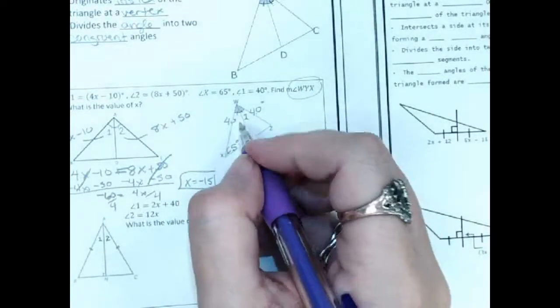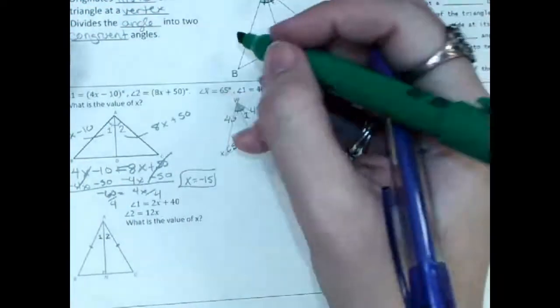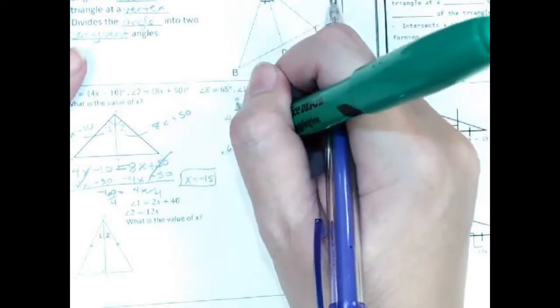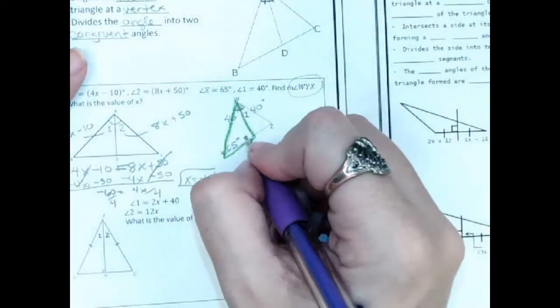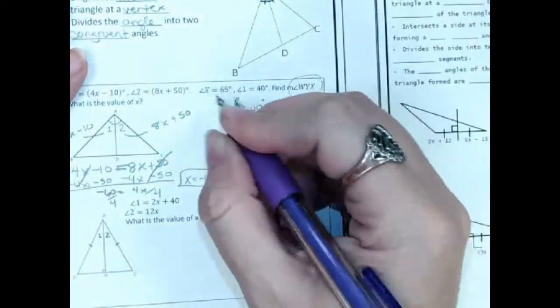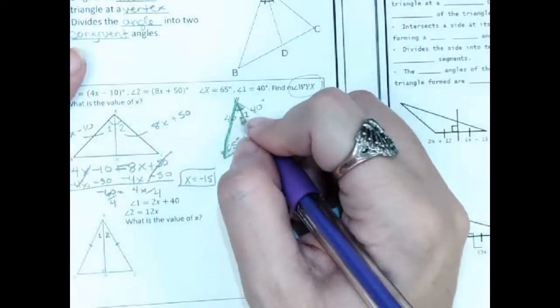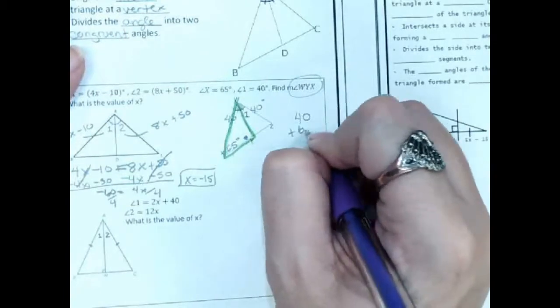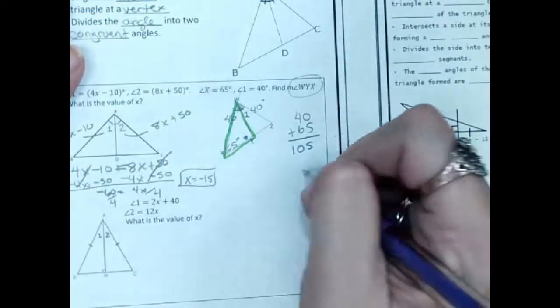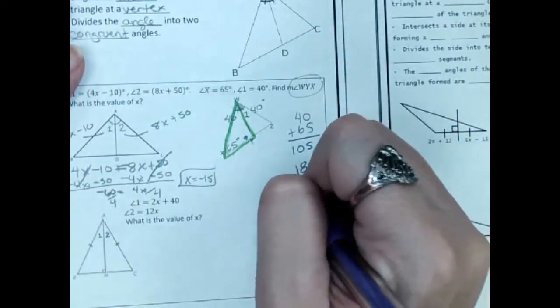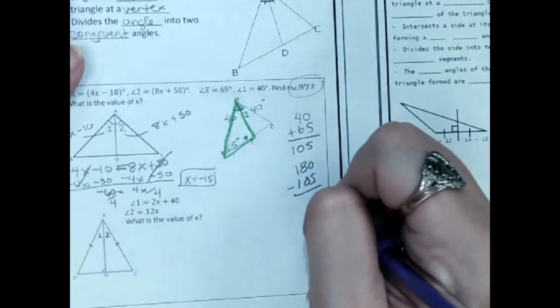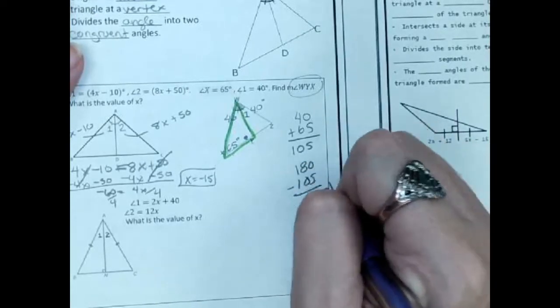And then these angles in this triangle right here have to add up to 180. So I'm missing this one, and I know those two, so this is just like on our first page. Add the two together, I know. Then take that and subtract from 180. And we get 75 degrees for the one we were missing.